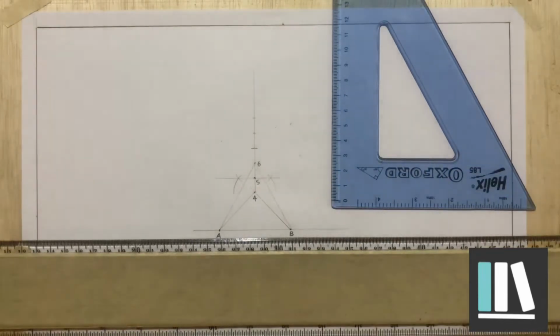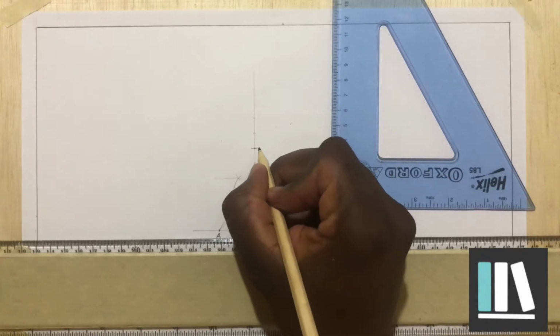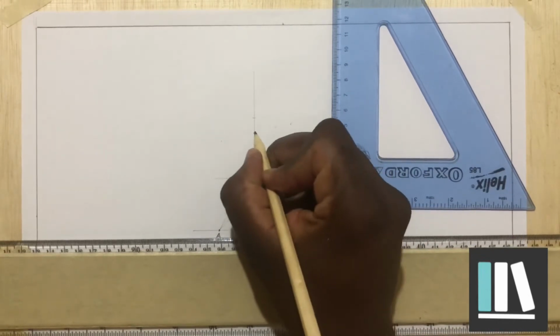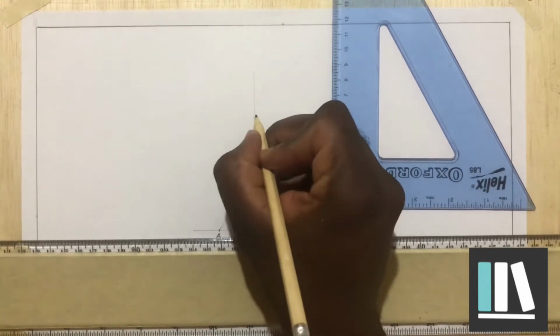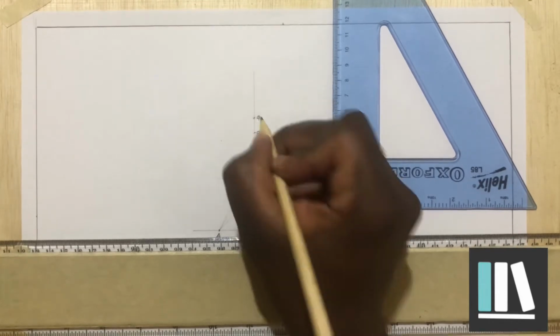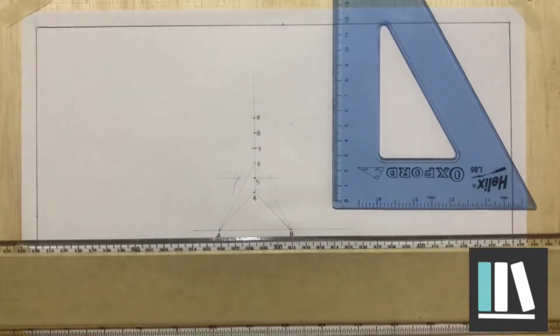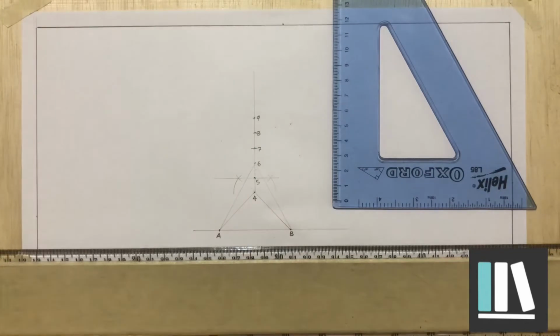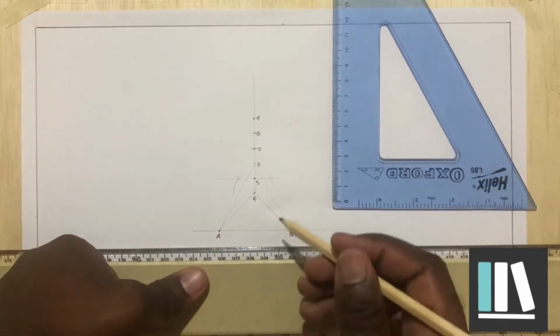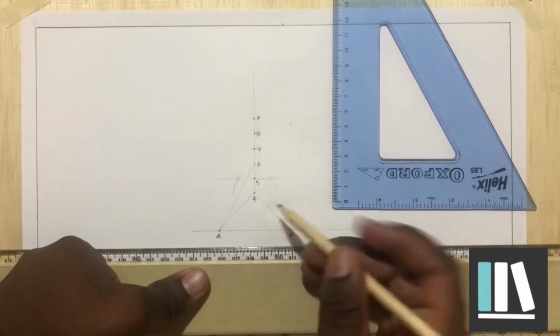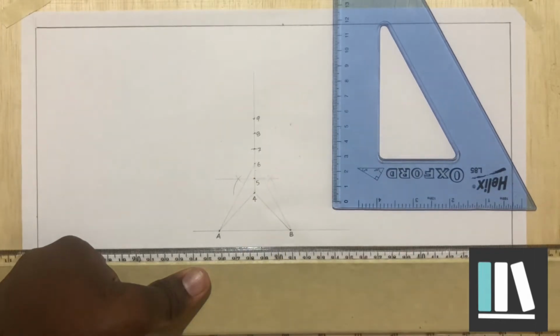So basically, this is point 7, this is point 8, this is point 9. You can continue 10, 11, 12, etc. Now, if I want to draw a heptagon, I'll use point 7 as the center of the circumscribed circle.